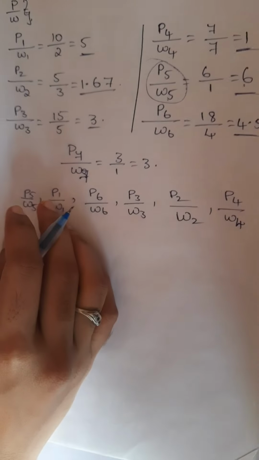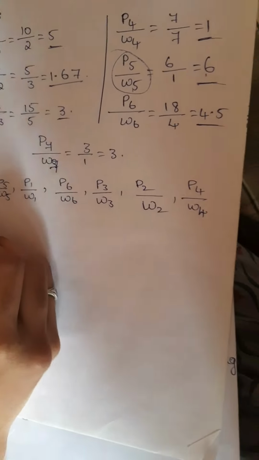These are the descending order of profits by weights.